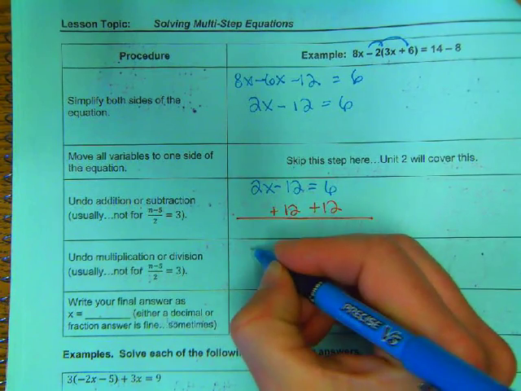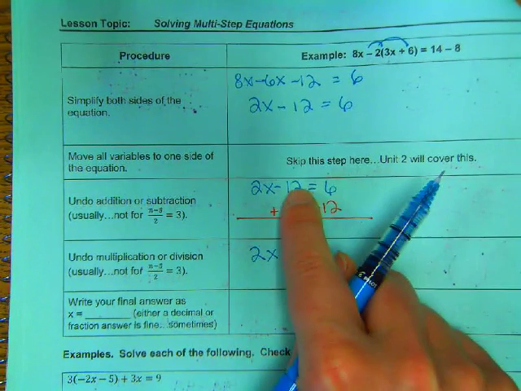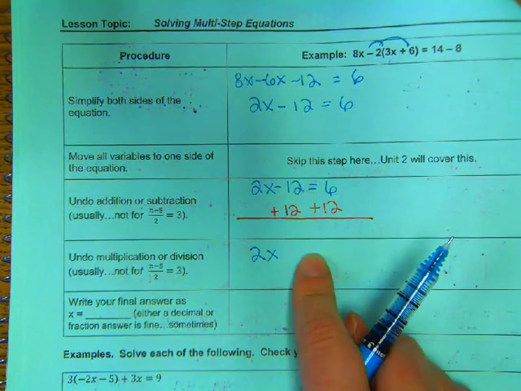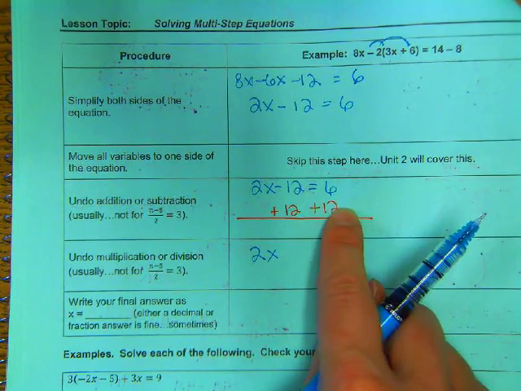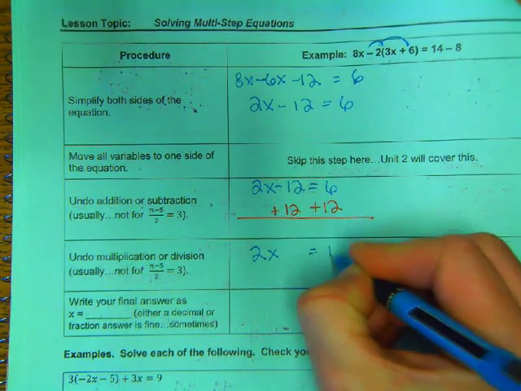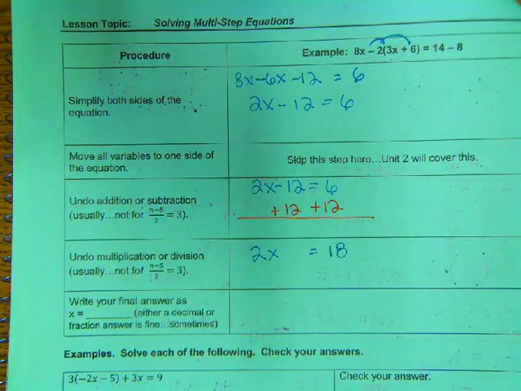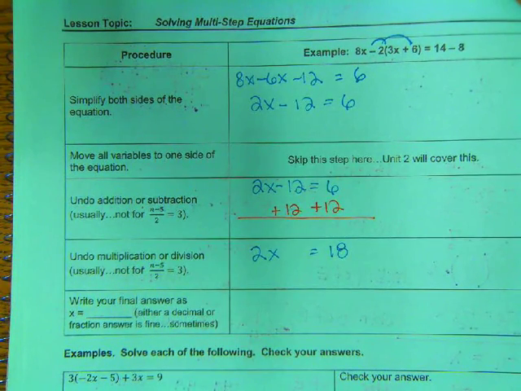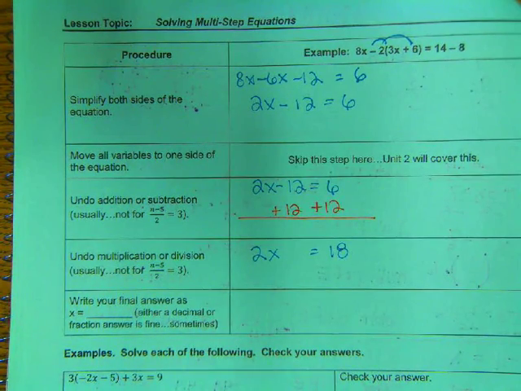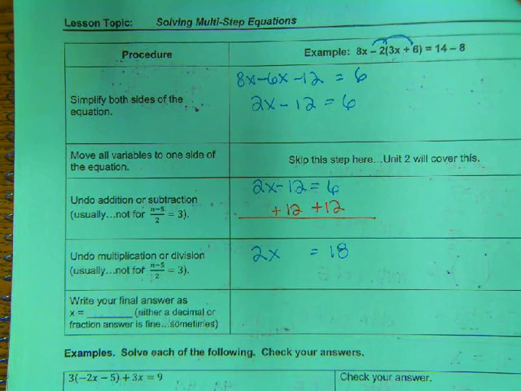Okay, so I'm going to rewrite this right here. 2x minus 12 equals 6. I'm just carrying that down. I am then going to add 12 to both sides. Okay. Now, I'm going to bring this down here. Now I have 2x, negative 12 plus 12 is gone. And what's 6 plus 12? 18. Equals 18.